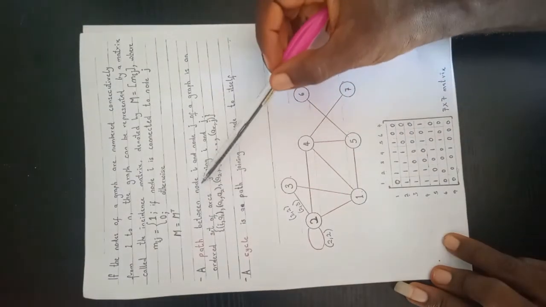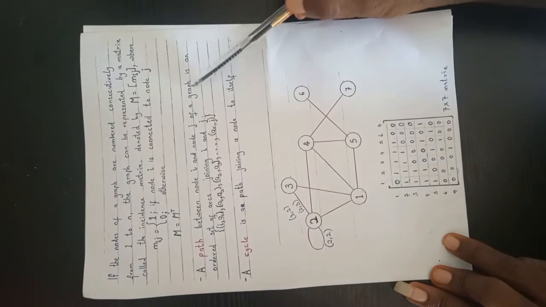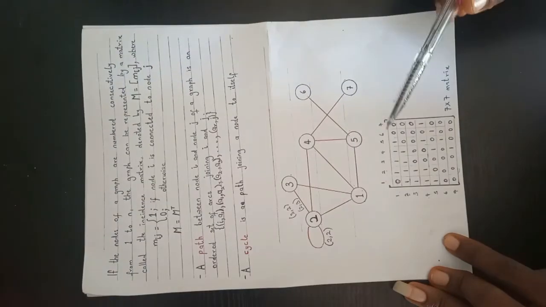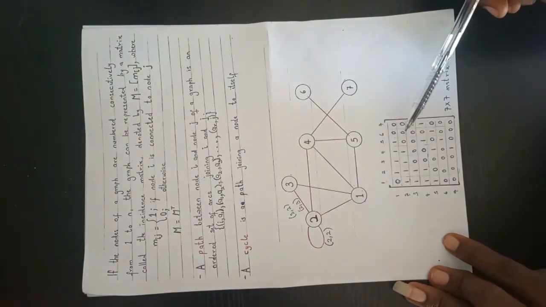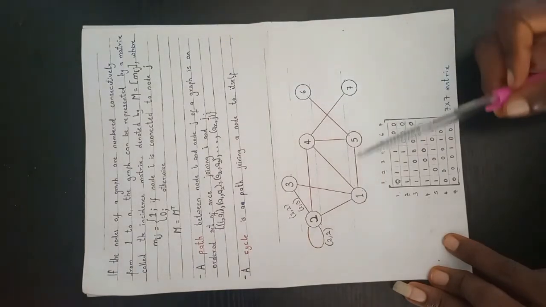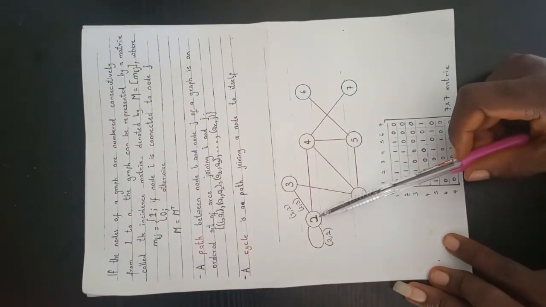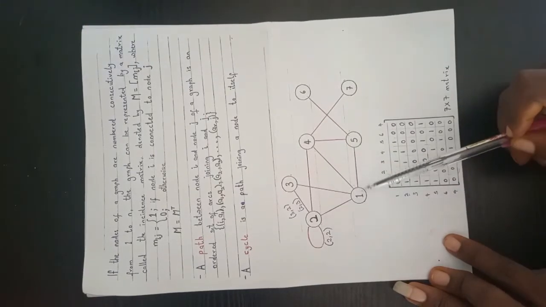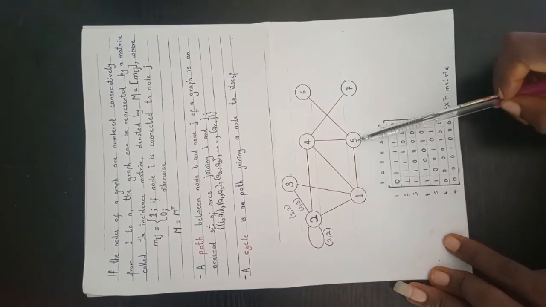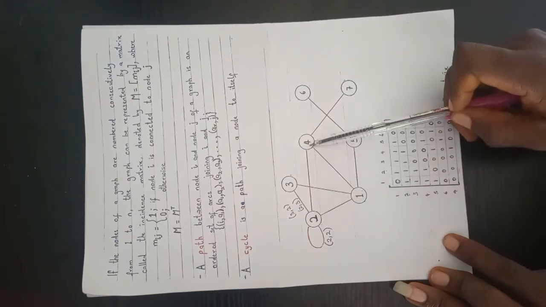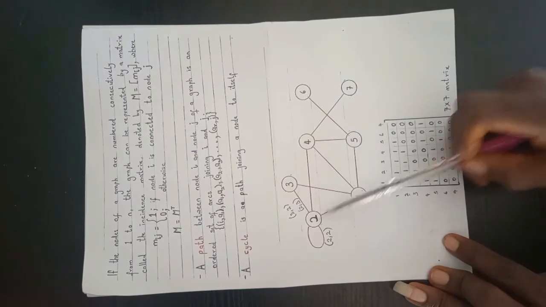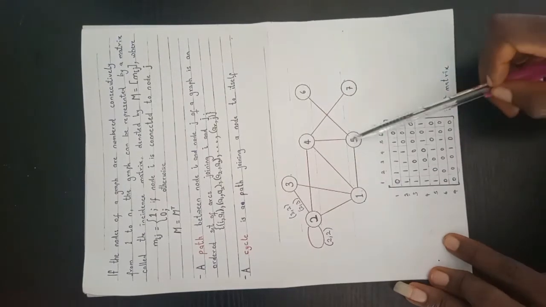A path between node i and node j of a graph is an ordered set of arcs joining i and j. And this means that a path must consist of more than one arc. If we look at node 2 and node 5, we have an arc joining 2 to 1, and we can go from 1 to 5. And so we have a path here. We can also have a path from 2 to 4. We'll go from 2 to 1 and from 1 to 4. Or we can decide to go from 2 to 1, from 1 to 5, and from 5 to 4.